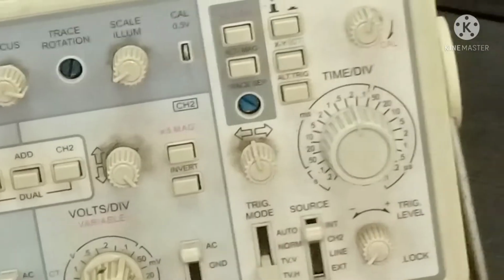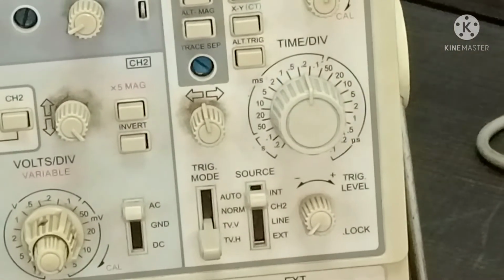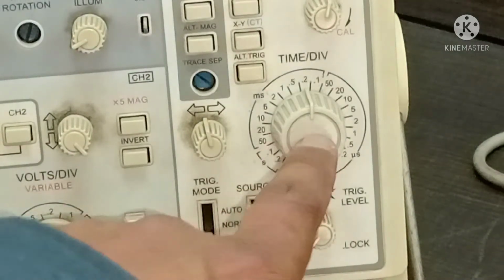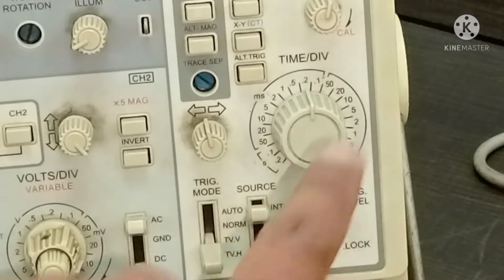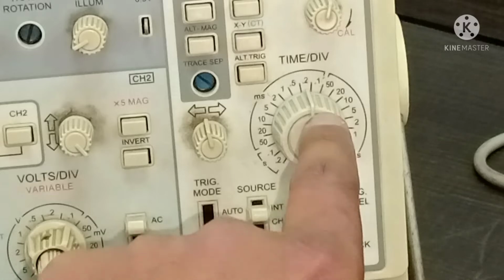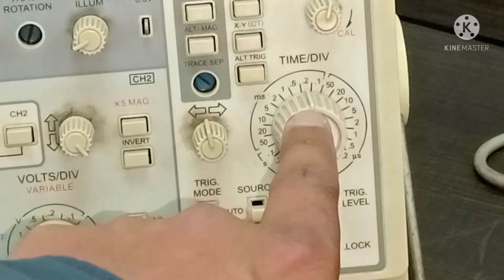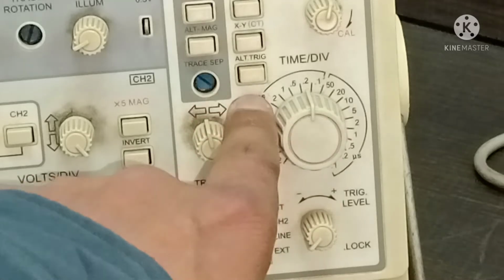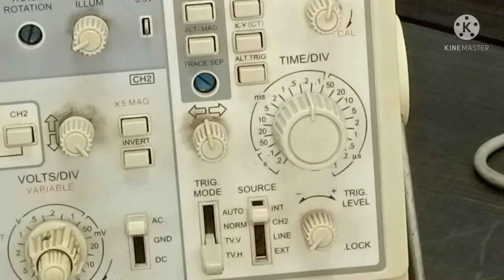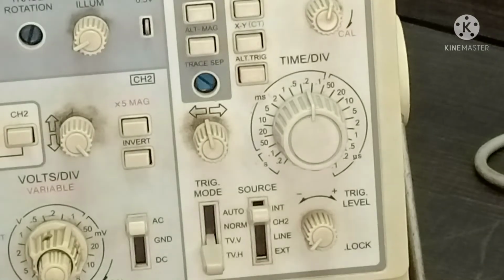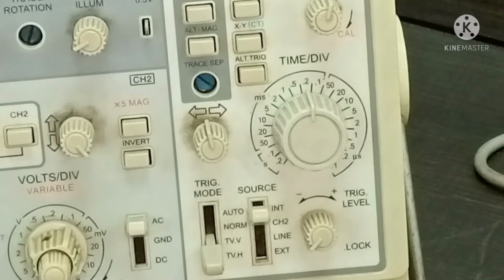For calculating the frequency, we have to see the time per division scale of the CRO. On the screen of the CRO, it is selected to 0.2 millisecond per division. Time per division means 0.2 millisecond per division, so one division equals 0.2 millisecond.